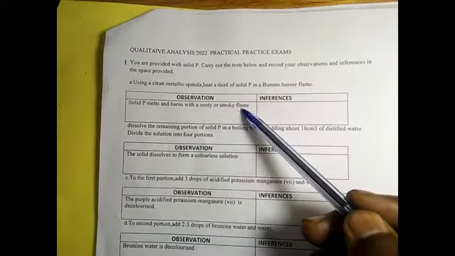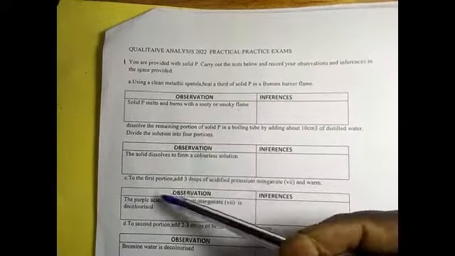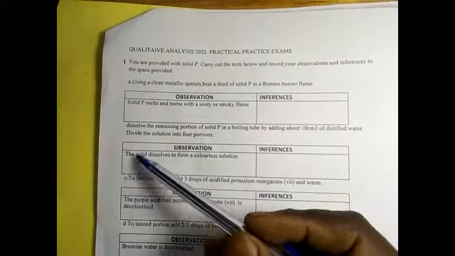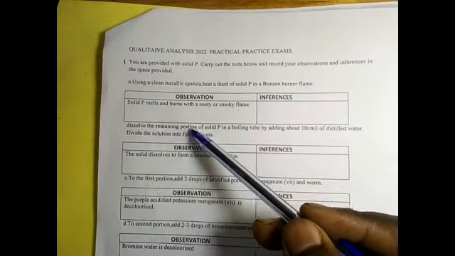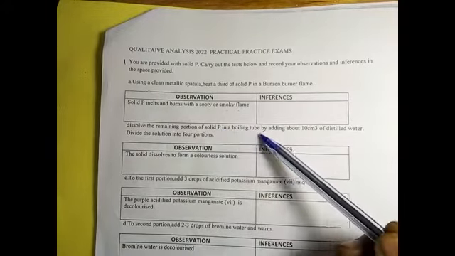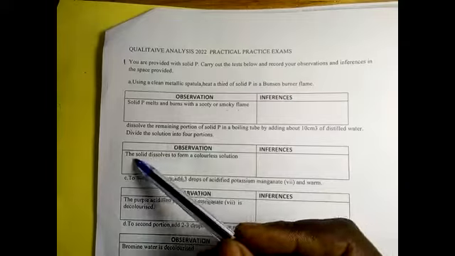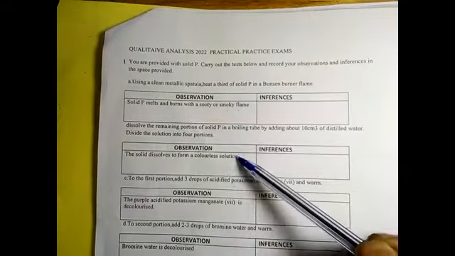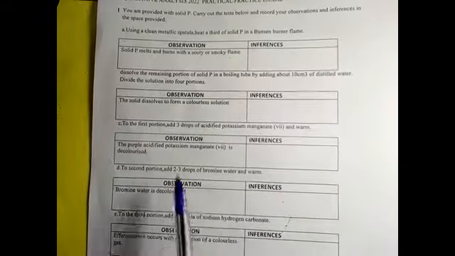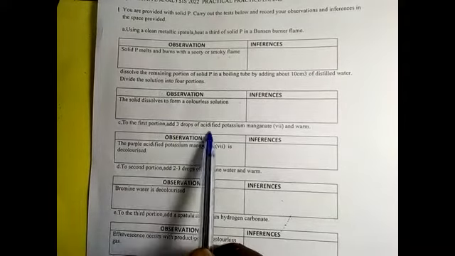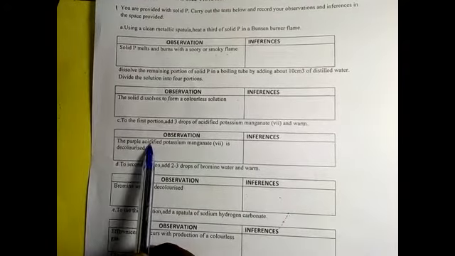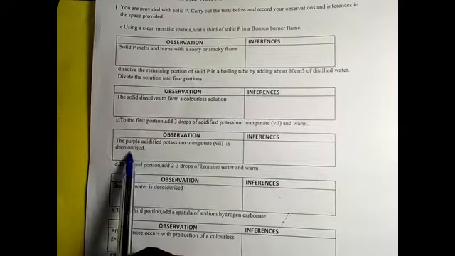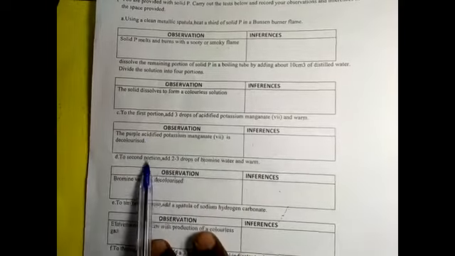That's what we have done. So these things are just repeating themselves. Divide the remaining portion into three parts, dissolving in water. Then the solid dissolves to form a colorless solution. To the first portion, add acidified potassium manganate(VII) and warm. The purple acidified potassium manganate(VII) is decolorized. So we have answered that.